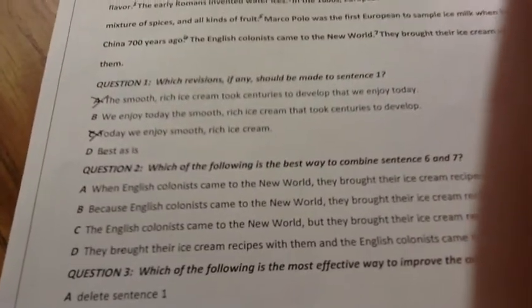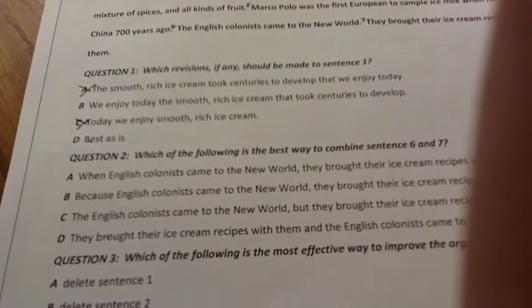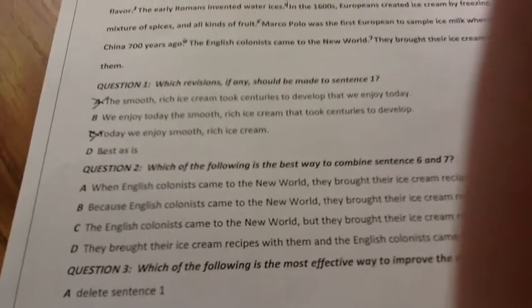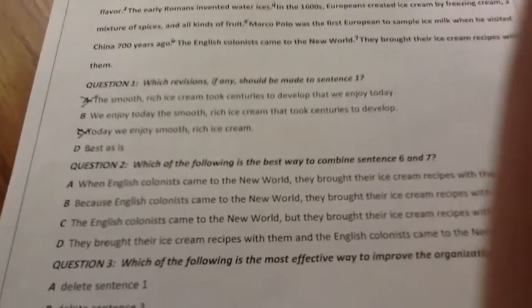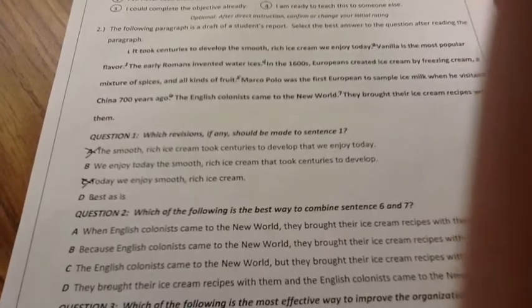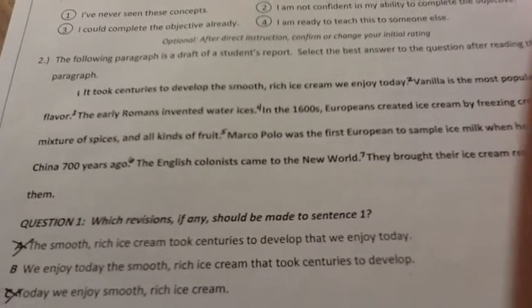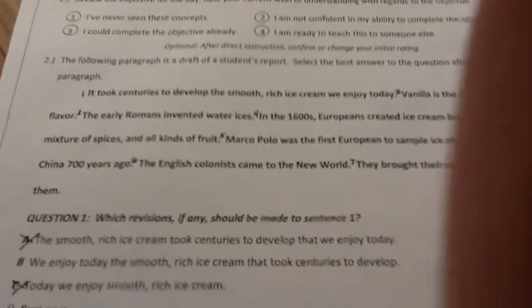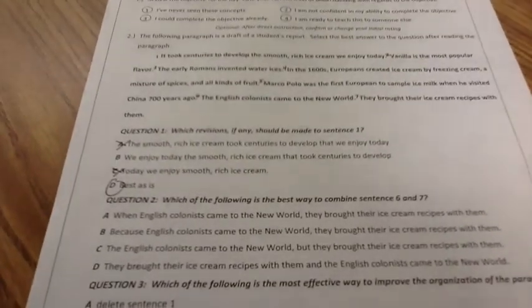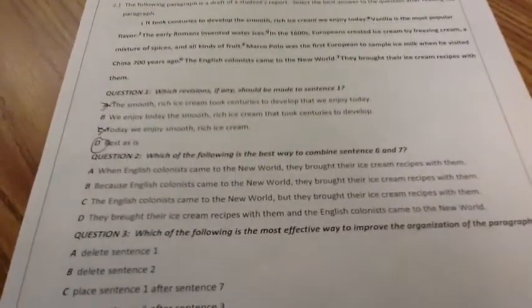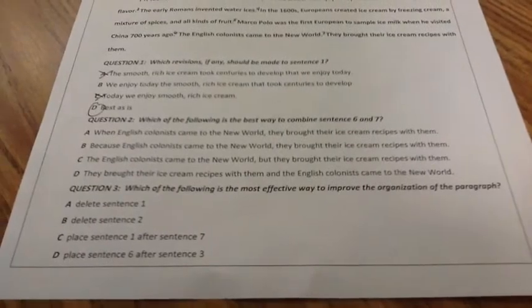Let's see B. We enjoy today the smooth, rich ice cream that took centuries to develop. Okay, this sentence sounds okay, but I think I like it better the way that it reads, the fluency or the flow of the sentence in sentence 1. So I'm going to select D, best as is. Okay, if you selected B, you are correct. Let's look at question number 2.